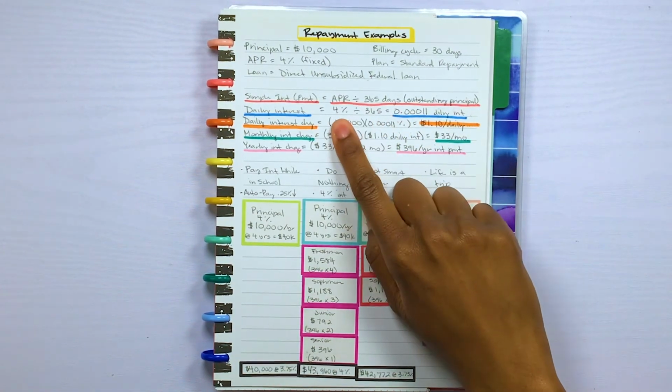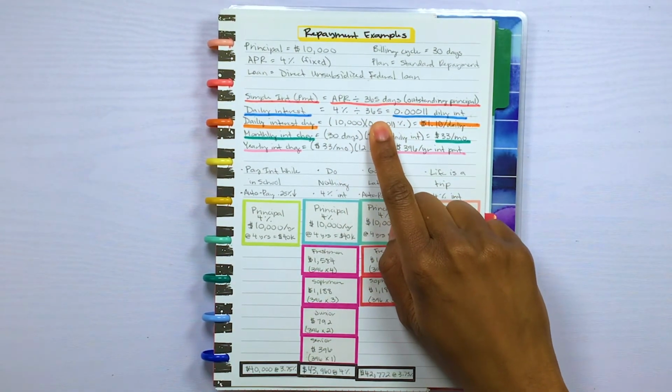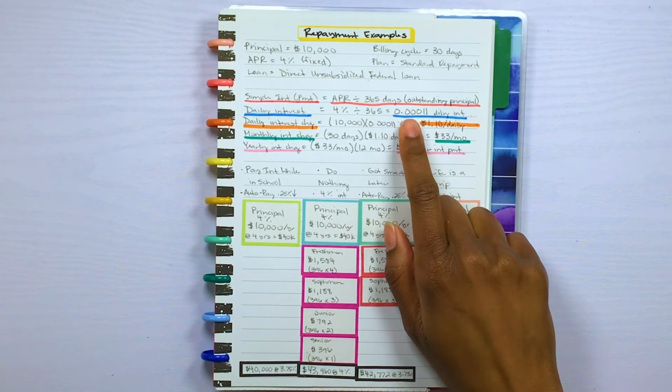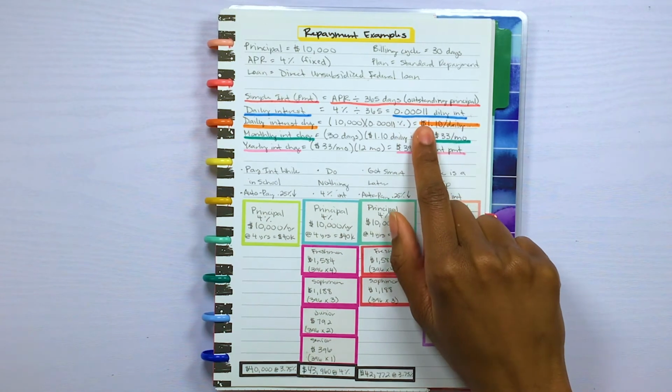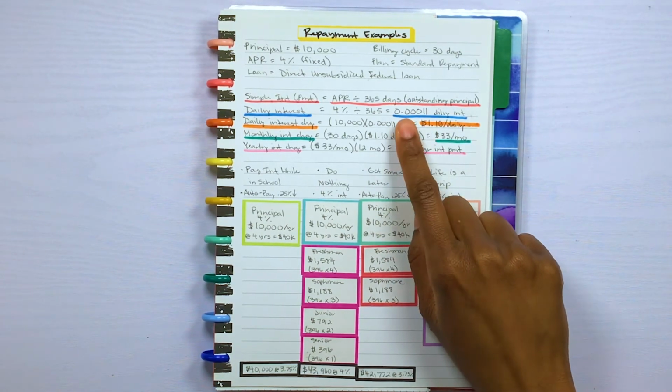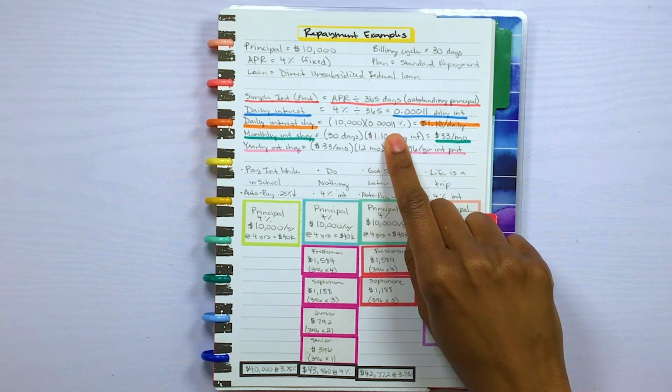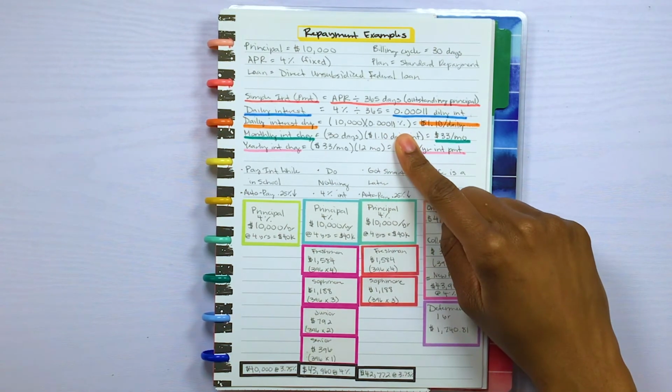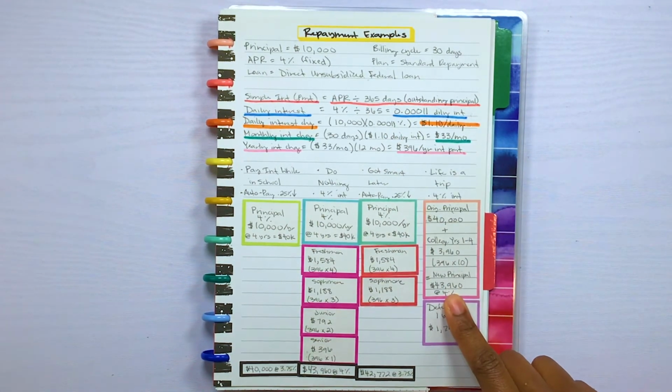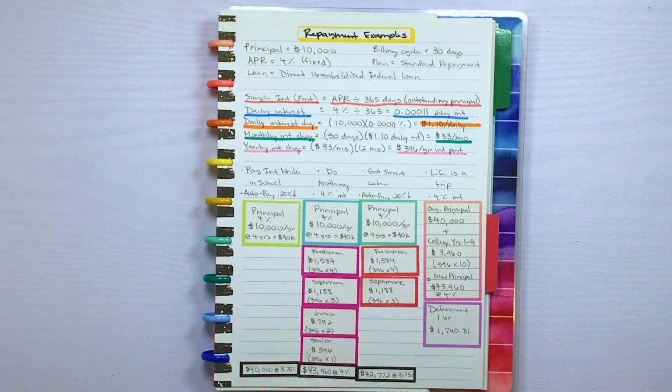So if you do the 4% divided by 365, they still have a 0.00011 daily interest rate. So if you take that 0.00011 and multiply it by this new principal balance of 43,960. Actually, I can do it on my calculator. Hold on.